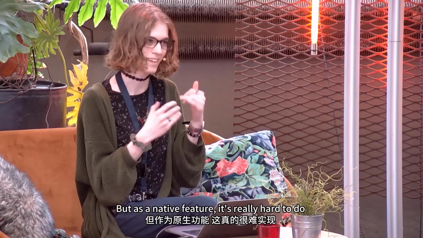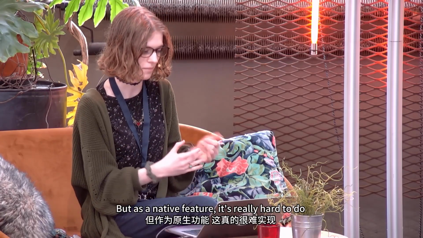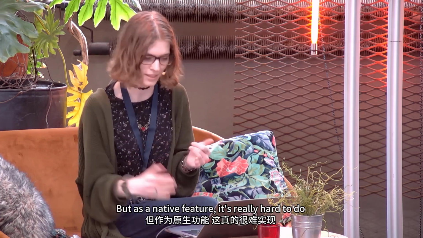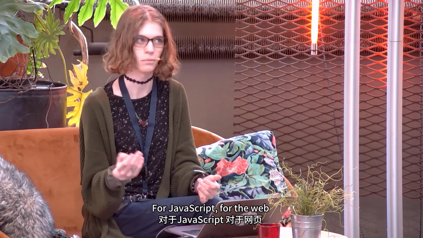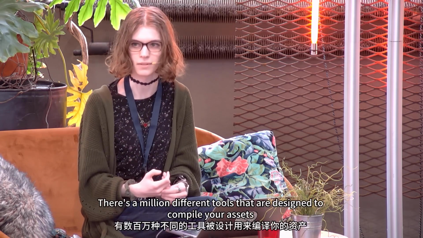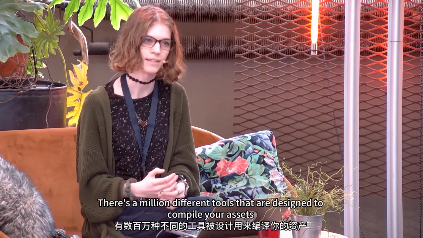But as a native feature, it's really hard to do. And this is true for lots of different languages. For JavaScript, for building for the web, there's like a million different tools that are designed to compile your assets.